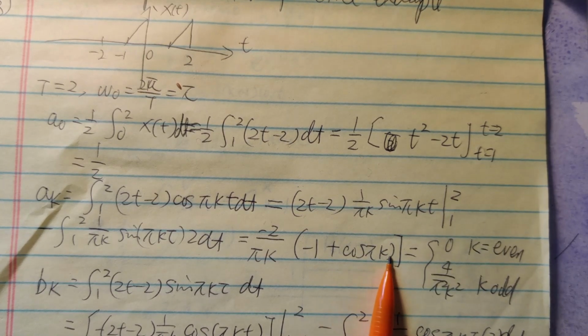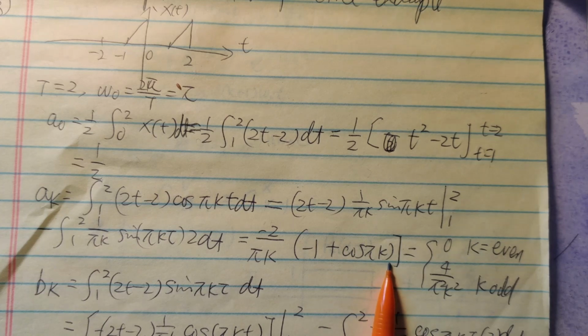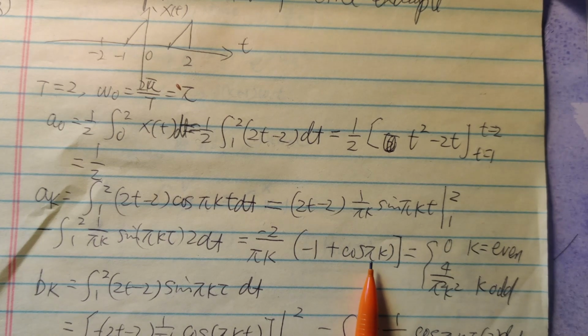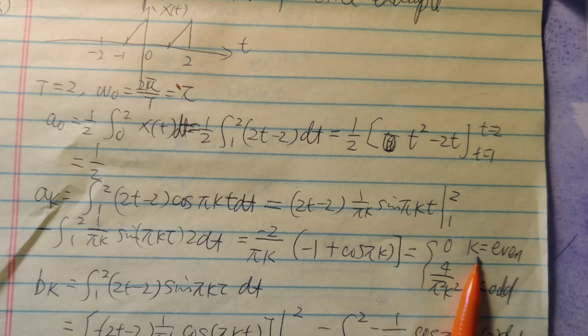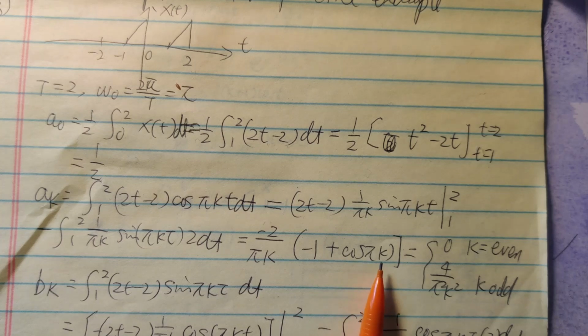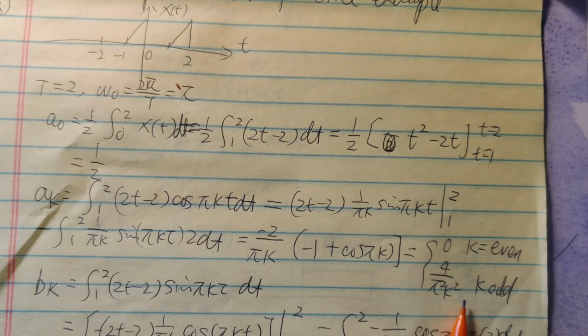So cosine pi k, when k has different values, we have different results for cosine pi k. When k is an even number, cosine 0, cosine 2 pi, cosine 4 pi, we get 1. When k is odd, like 1, 3, 5, cosine pi k is minus 1, right? So here is our final answer for ak.